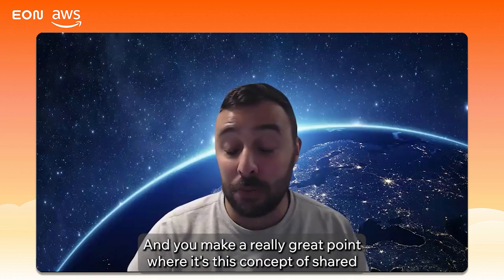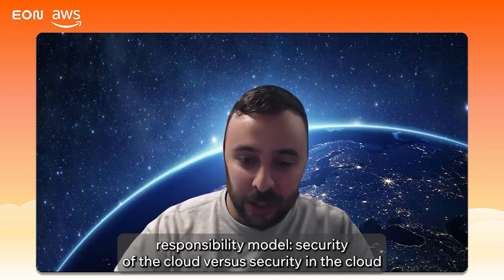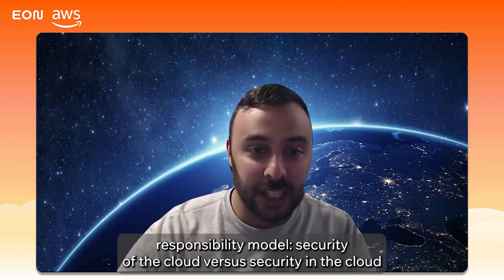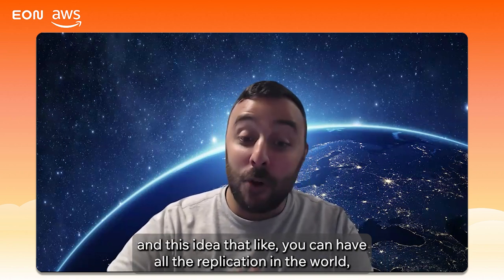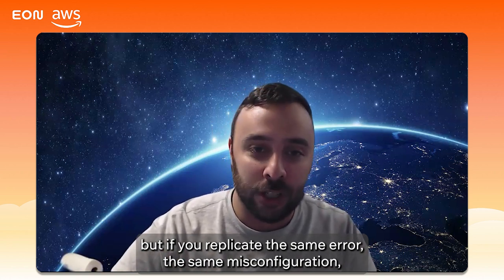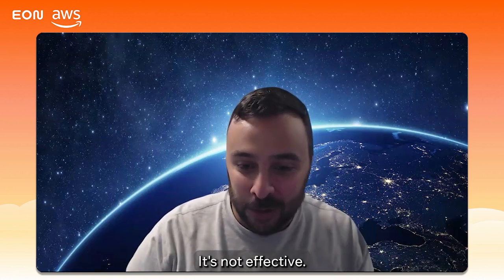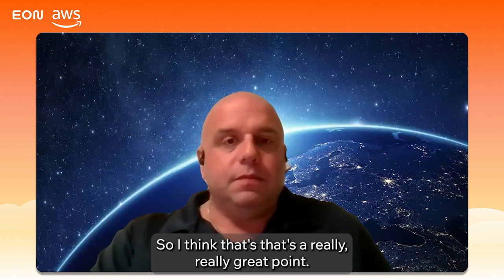Exactly. And you make a really great point about this concept of the shared responsibility model, security of the cloud versus security in the cloud. You could have all the replication in the world, but if you replicate the same error, the same misconfiguration, the same bad act, it's replicated everywhere. So I think that's a really great point.